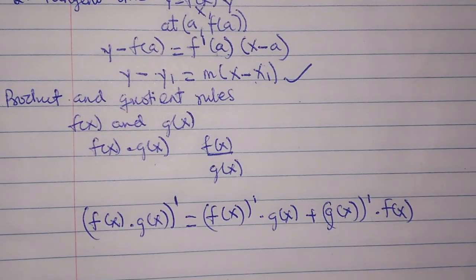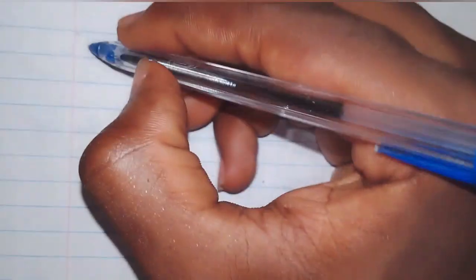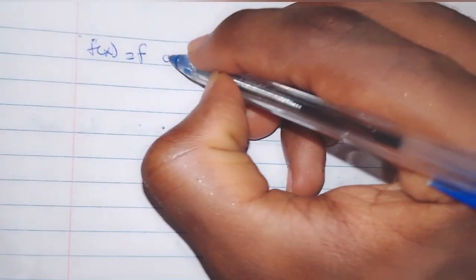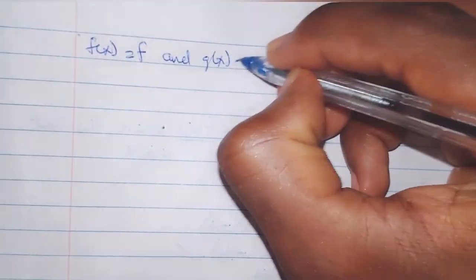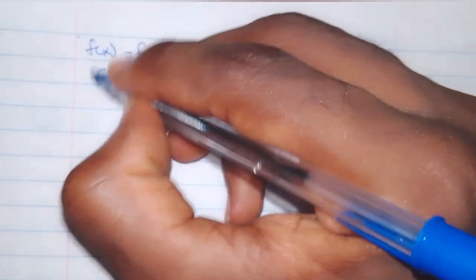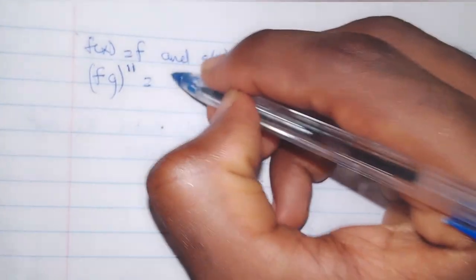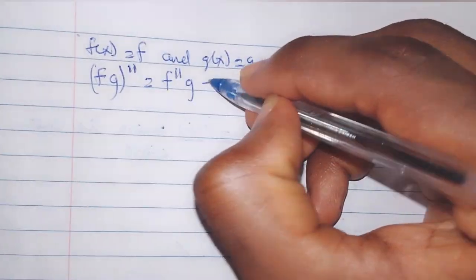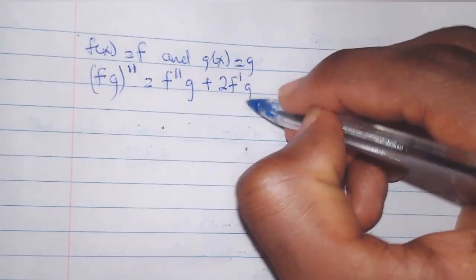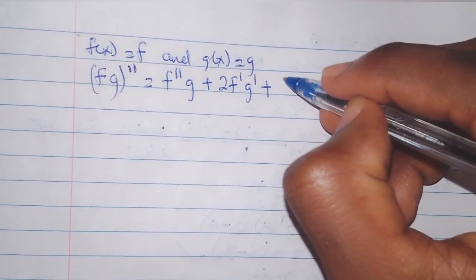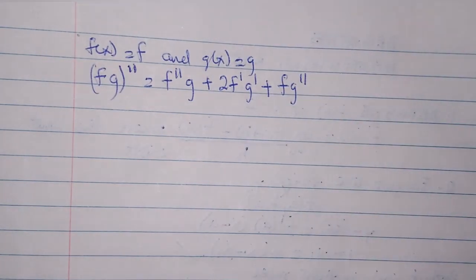Now let me open your eyes again. Now you can see this. Now what if you are told to find the second derivative? So let's make things easier. Let's take f of x equal to f and g of x equal to g. What if you are told to find the second derivative of the product? Now the second derivative of the product is simply f second derivative of g plus 2 times first derivative of f times first derivative of g plus f the second derivative of g, like this.